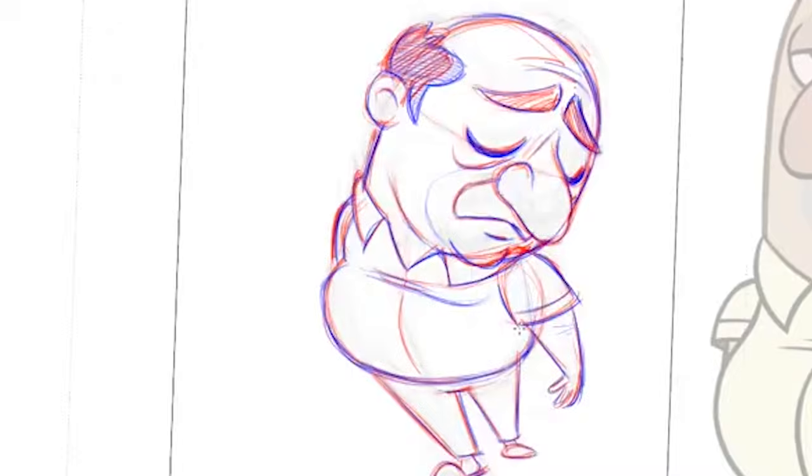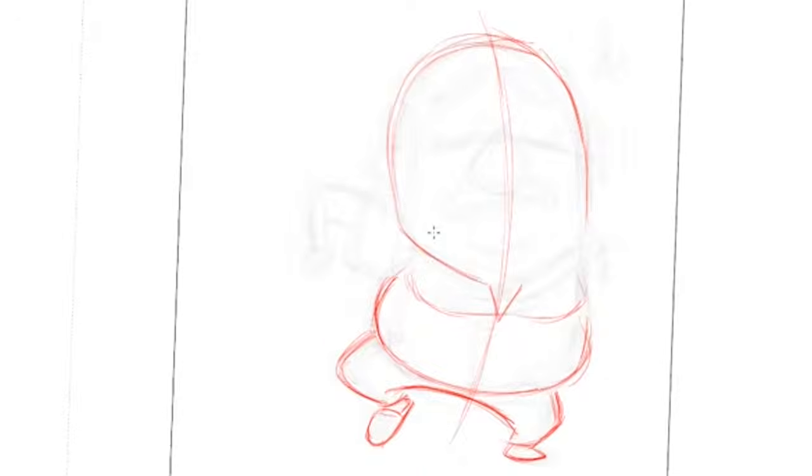To check the flow, I'm toggling F and G. These hotkeys jump between drawings rather than frames. It's the digital version of flipping paper in traditional animation.